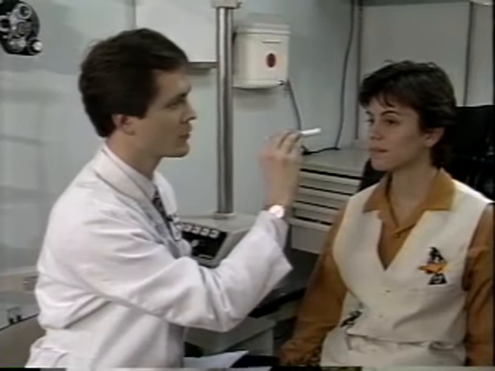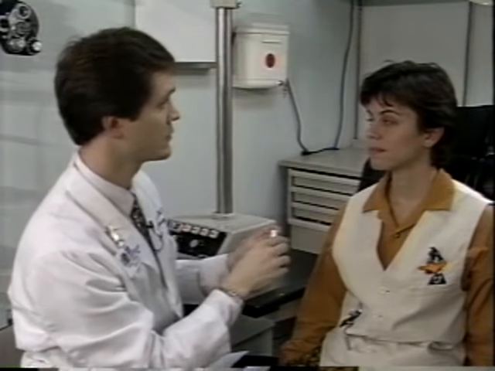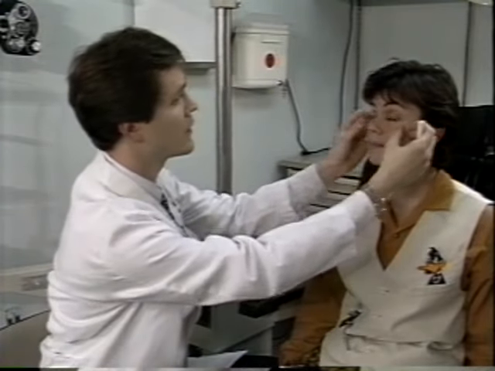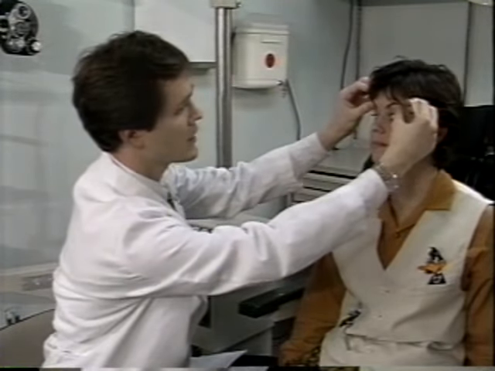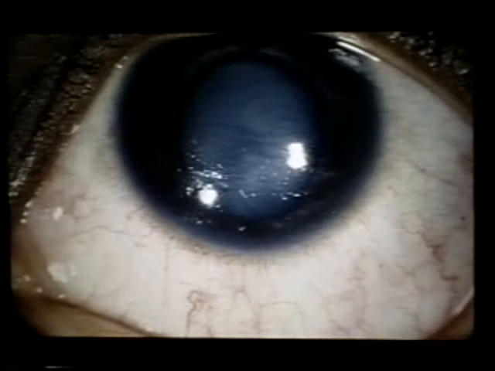Use your penlight to illuminate each of these structures. Then have the patient look right, left, up, and then down, while you inspect the conjunctiva and the sclera. Here's a patient with abnormal pigmentation on the surface of his sclera. This is called ocular melanocytosis. Here's another patient with a severe cataract, which is an opacification of the lens in the eye.